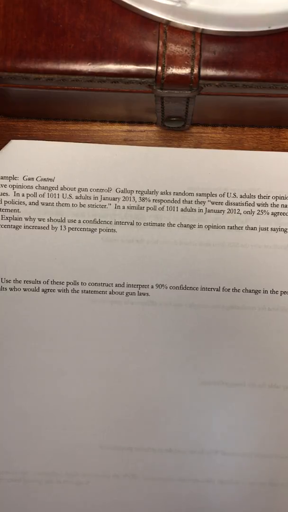Gallup regularly asks random samples of U.S. adults their opinion on a variety of issues. In a poll of 1,011 U.S. adults in January 2013, 38% responded saying that they were, quote, dissatisfied with the nation's gun laws and policies and want them to be stricter. In a similar poll of 1,011 adults in January 2012, only 25% agreed with this same statement.